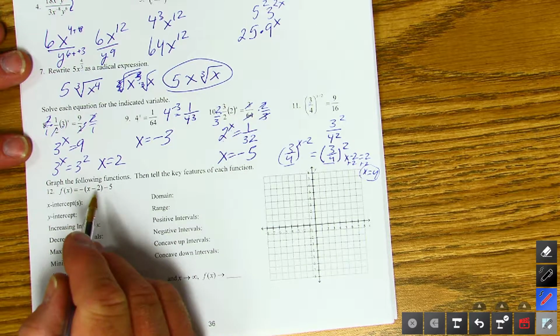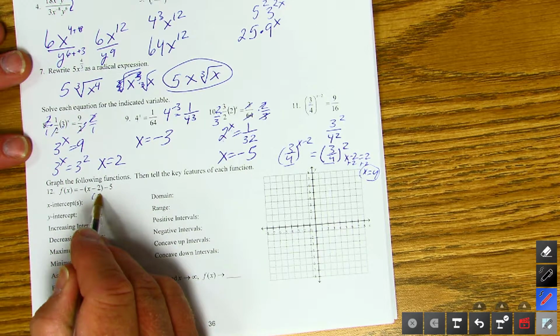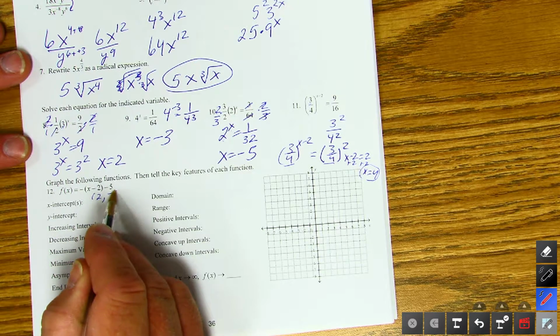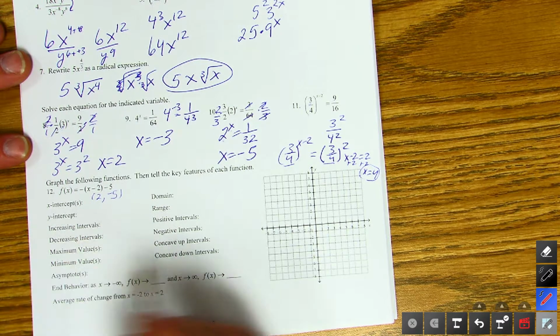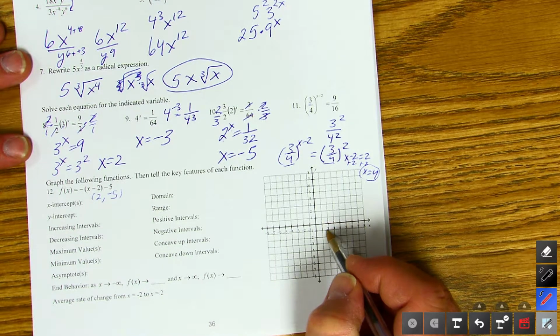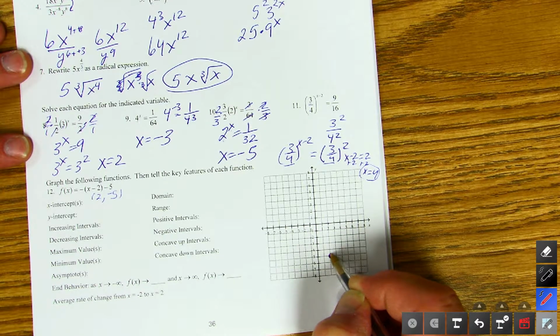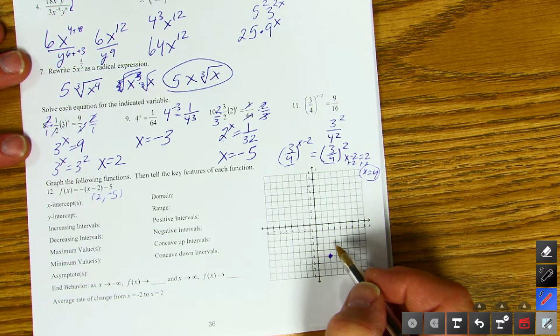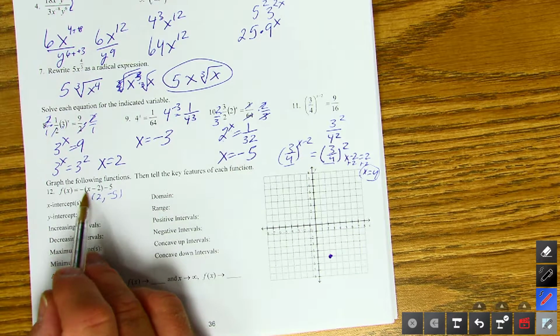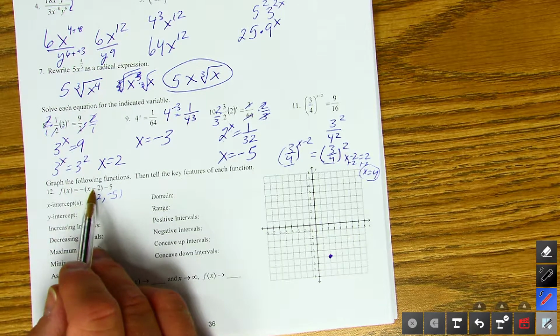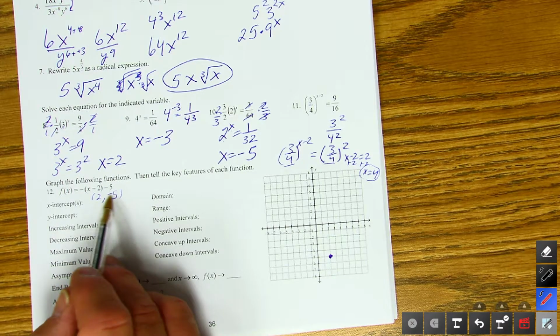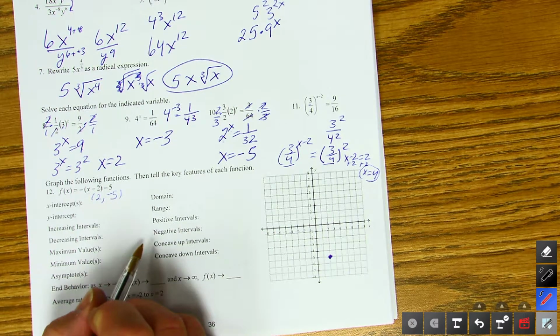This is the x value still, opposite of what's inside. That's the y value, same as what's on the outside. So 2, negative 5 is a point on my graph. Makes sense, if I put in a 2, 2 minus 2 is 0. Negate 0 is 0. 0 minus 5 is negative 5. 2, negative 5 is a point on the graph.